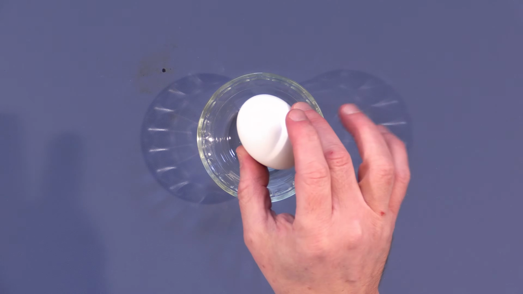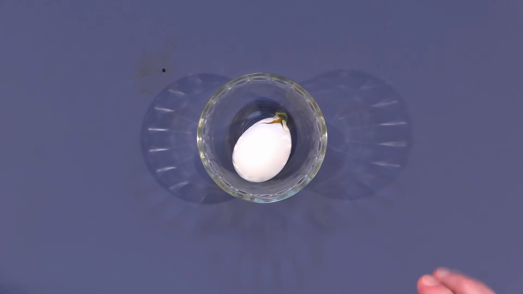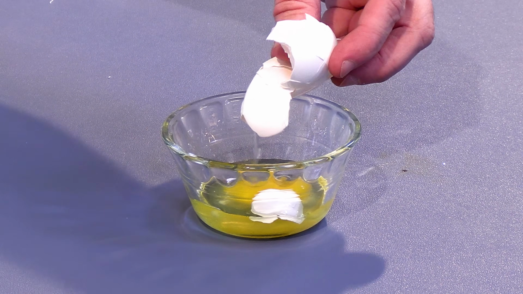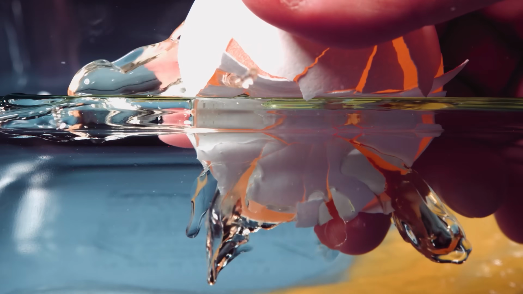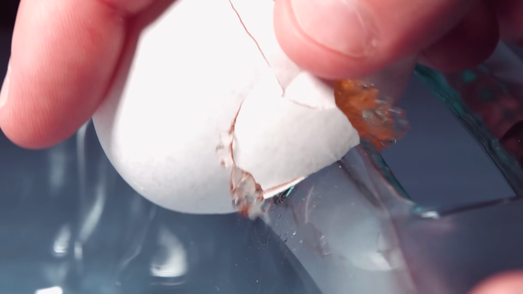All right, well first, let me remind you what happens. If you take a regular egg and just sort of drop it, what happens? Well, you see the egg cracks, right? The shell itself is very, very hard, but with rapid impact there, it can crack. Now, the shell itself is made of something called calcium carbonate, but that calcium carbonate can be dissolved away.